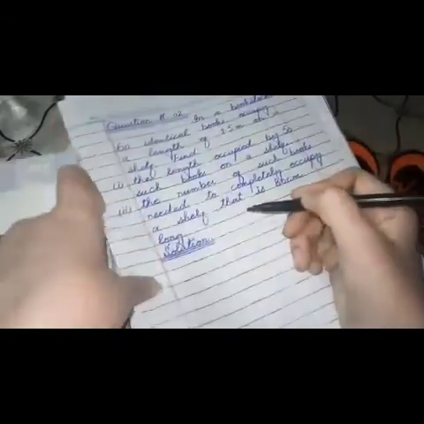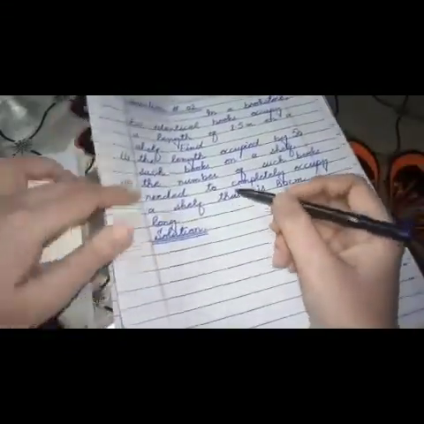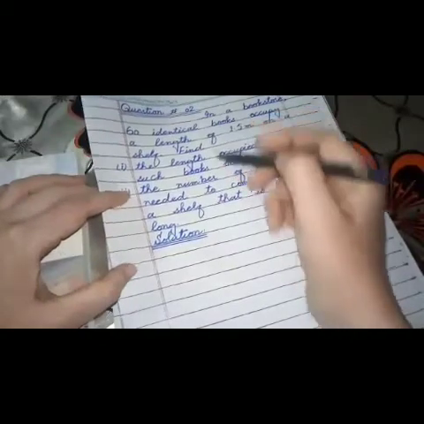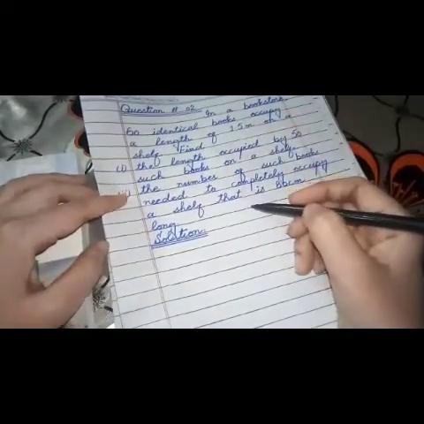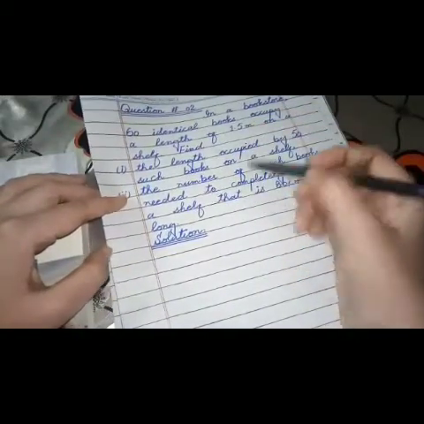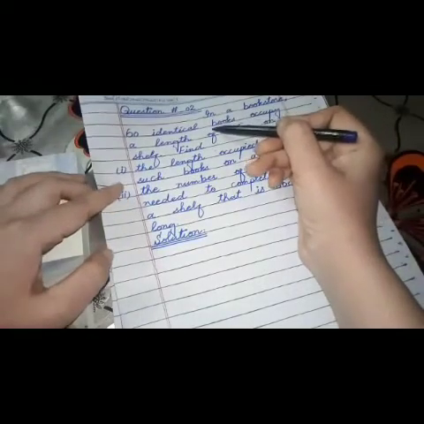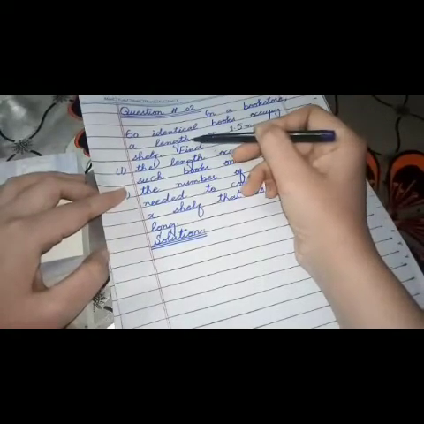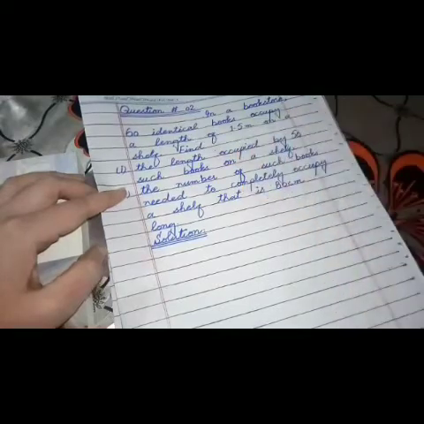First of all, we have to identify whether both quantities are directly or inversely proportional. If we increase the number of books, obviously the length required will also increase.